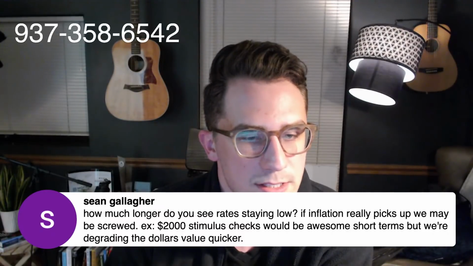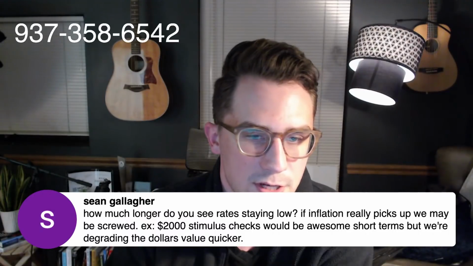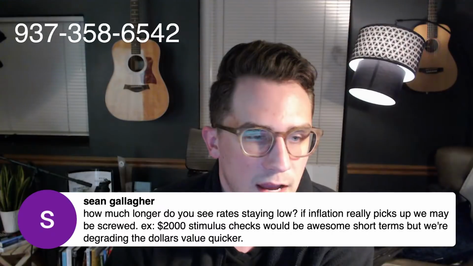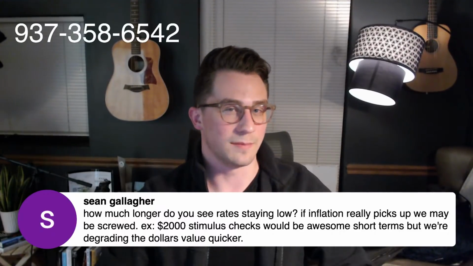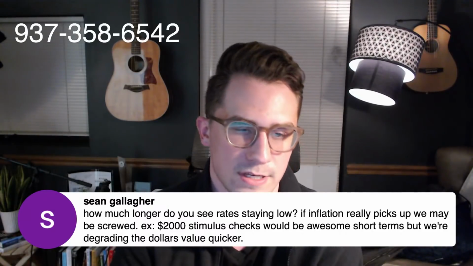How much longer do you see rates staying low? If inflation really picks up, we may be screwed. Stimulus checks would be awesome. We're degrading dollar value quicker. I anticipate rates are going to stay low for quite a bit, like at least the next 2 years is what I expect. We're going to be around the 2 to 3% range.